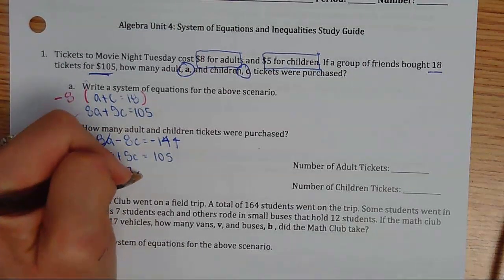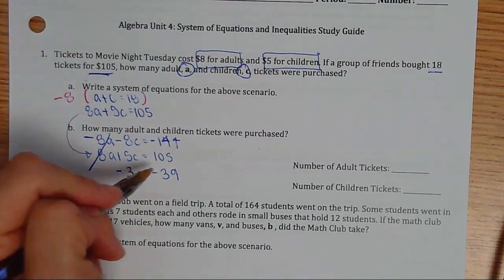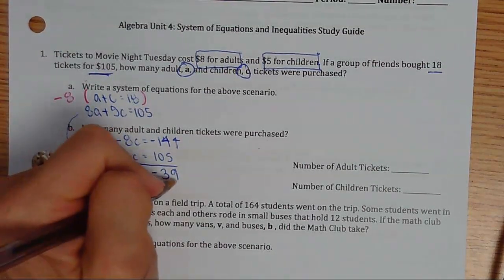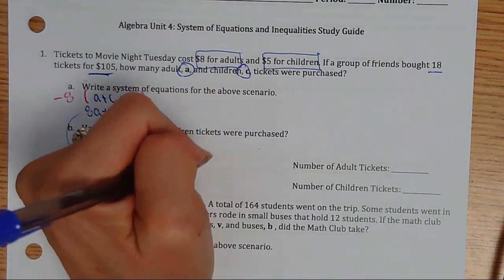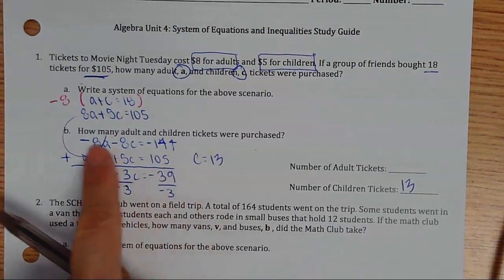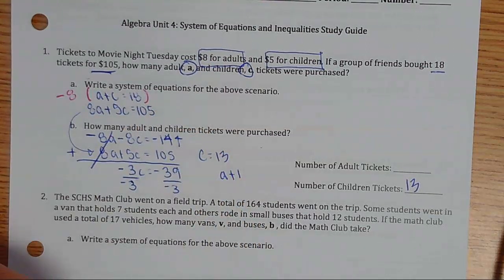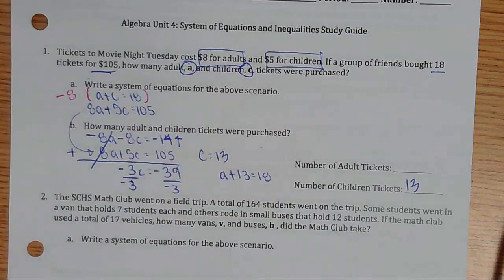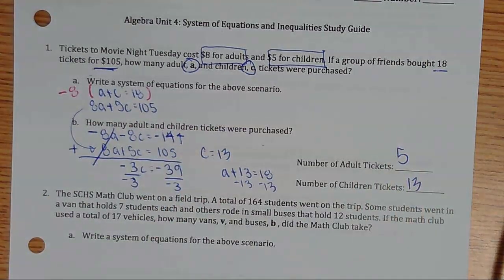I'm going to end up with negative 3C equals negative 39, because what I did is I just added these two equations together. And then I'll divide by -3 and divide by -3 and get C equals 13. Alright, so 13 children tickets. And then for adult tickets, I know that it is A plus 13 equals 18. So to solve, I'm going to subtract 13 and subtract 13. And the number of adult tickets would be 5.